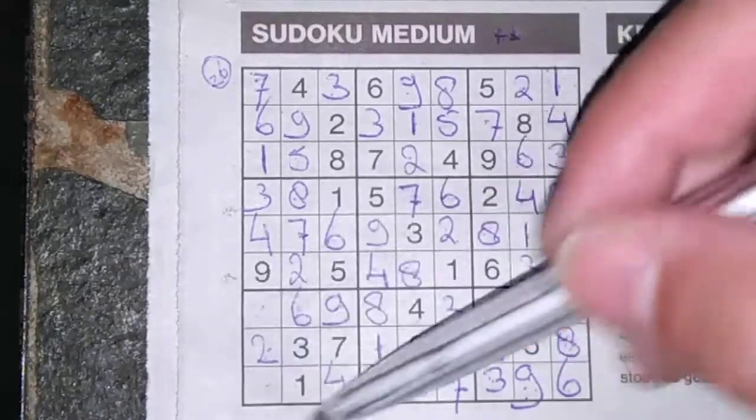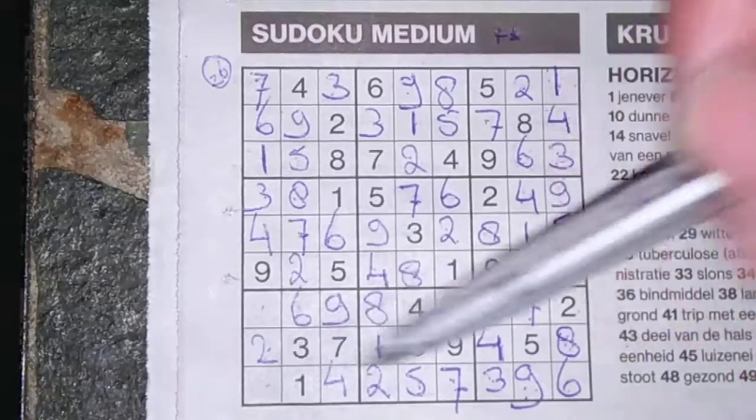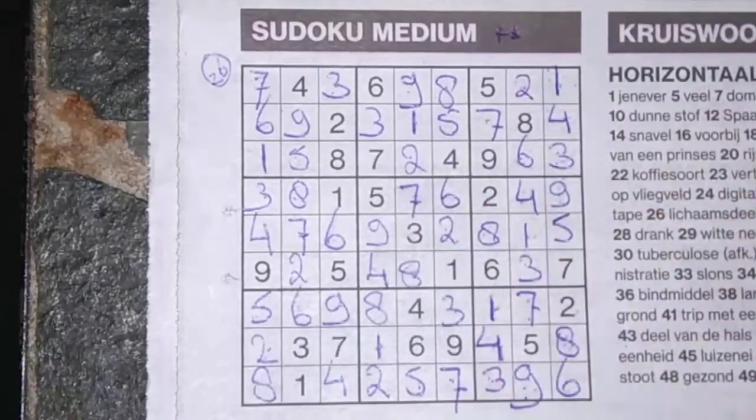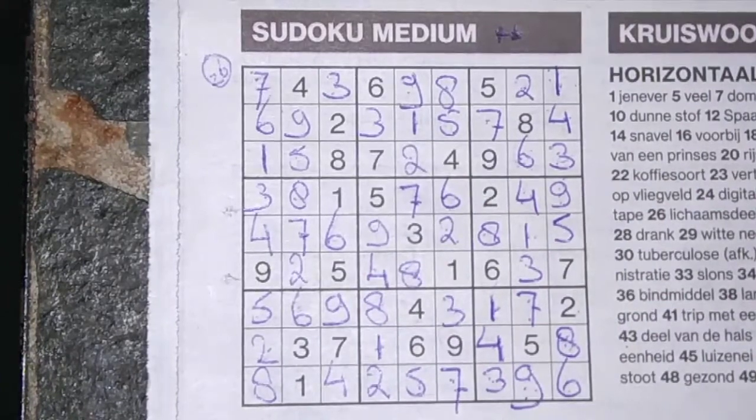And the final two numbers of this big square for the numbers 8 and 5. We have a 5 here, no 5 there. 5 should be here and the 8 goes there. Finish in 50 minutes. Alright, great Sudoku, great Sudoku.